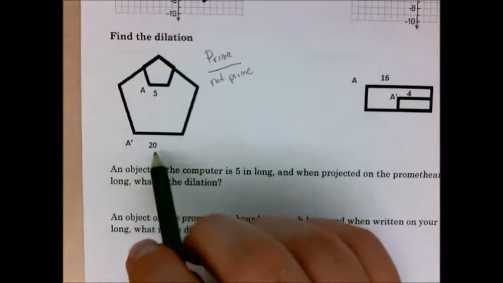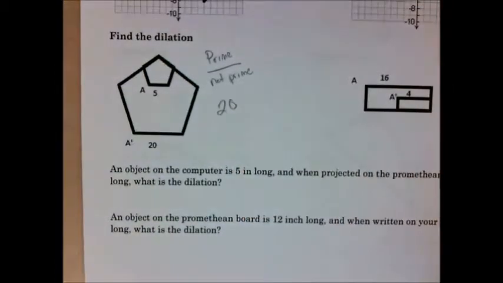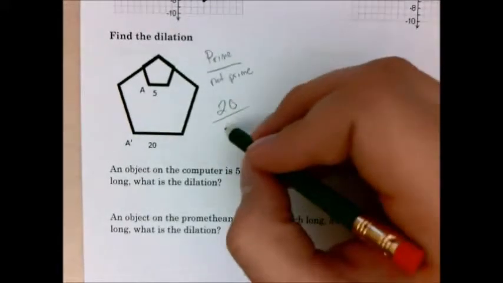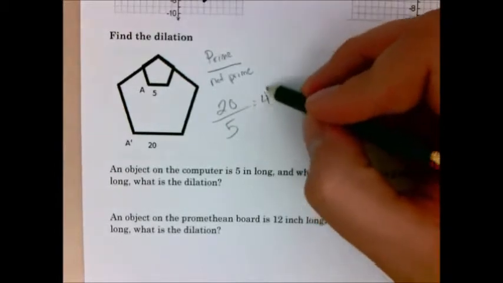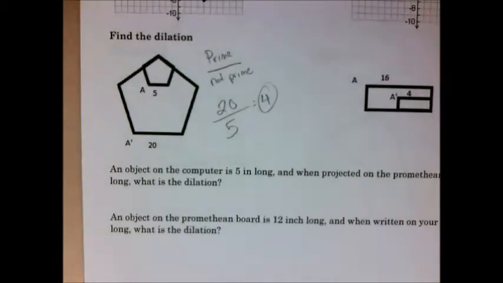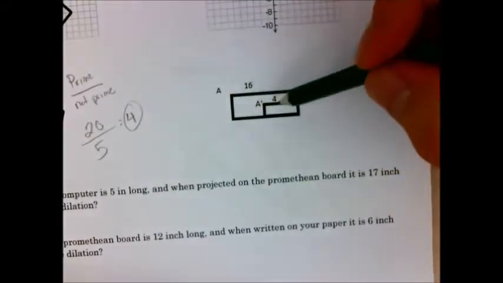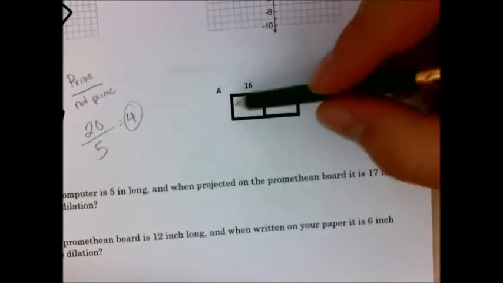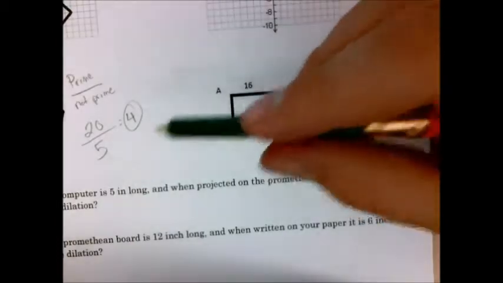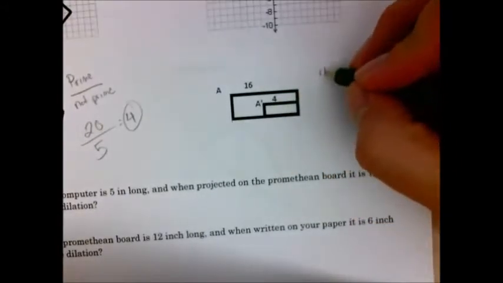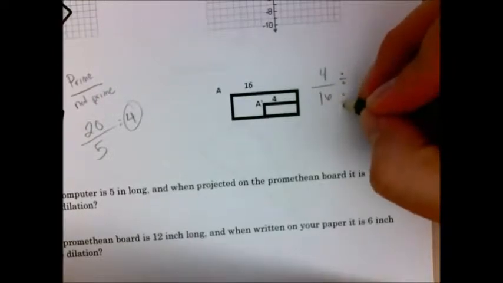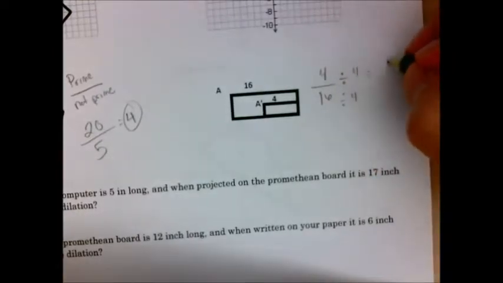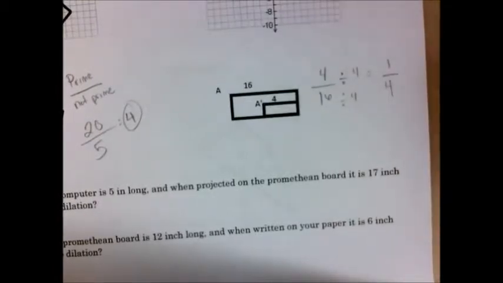Well, the thing with the tick mark is a measurement of 20. All right, so we have a measurement of 20 right there. The thing without a tick mark is a measurement of 5. So what we do is take 20 divided by 5, and you get a dilation of 4. Over here, A is the bigger one, and A prime is the smaller one. I mean, it's getting smaller, it's shrinking. And once again, we're doing prime over not prime, so prime is 4, not prime is 16. This can be reduced if we divide both the top and the bottom by 4. This gives me 1 over 4. Okay?